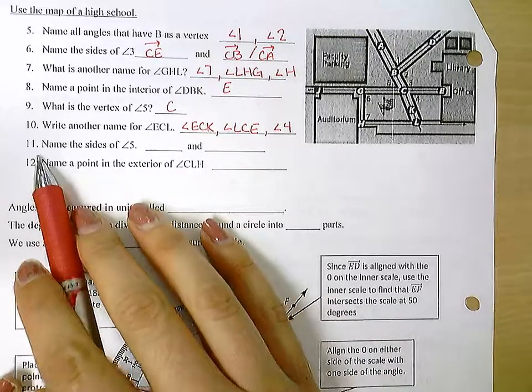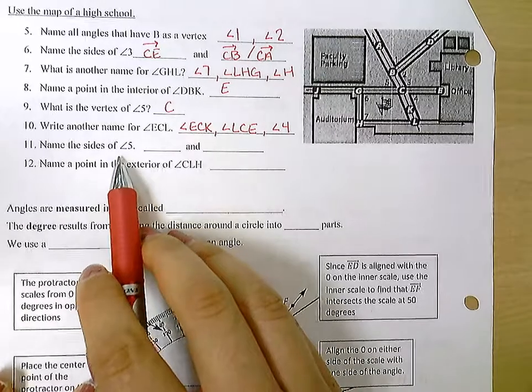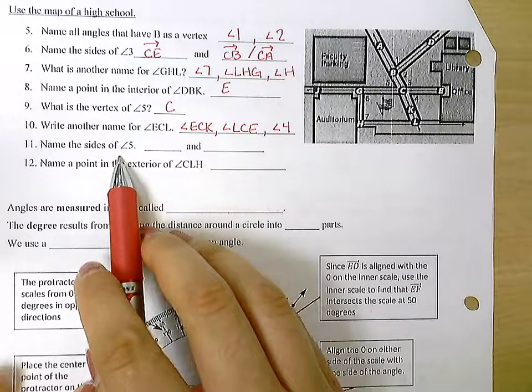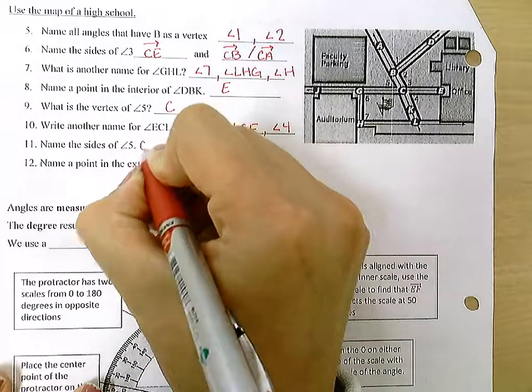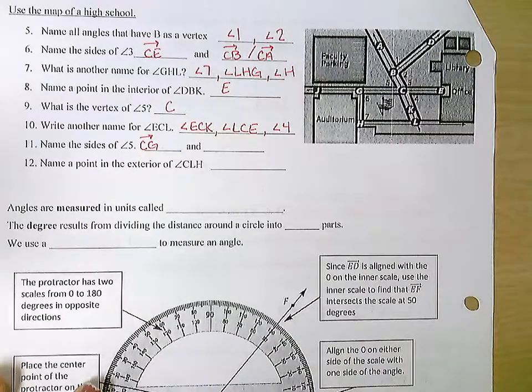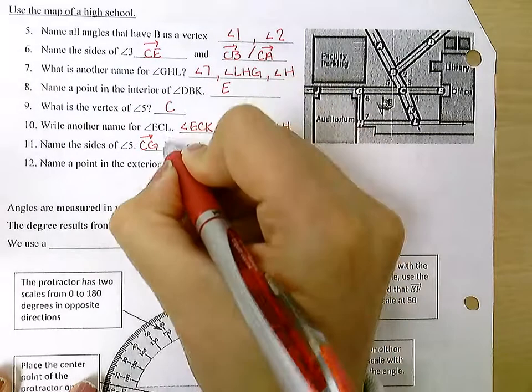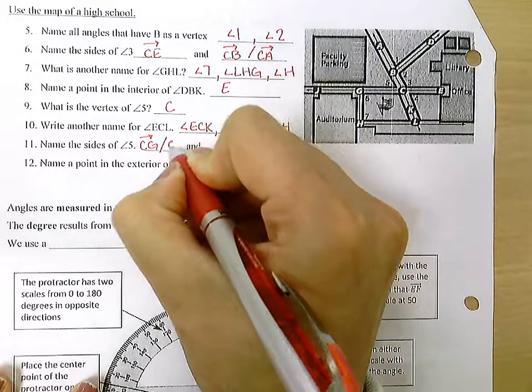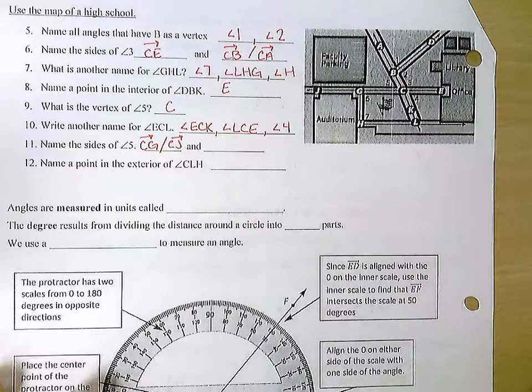Number 11, name the sides of angle 5. So you should have ray CG. If you didn't use CG, you could have used CJ. Either or, that's the same ray.